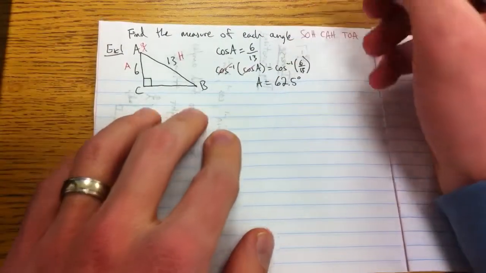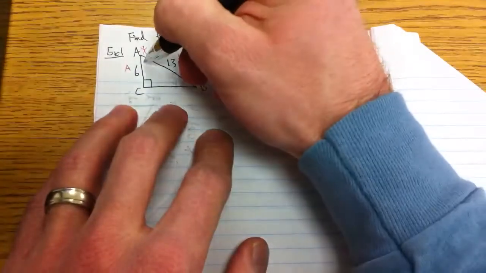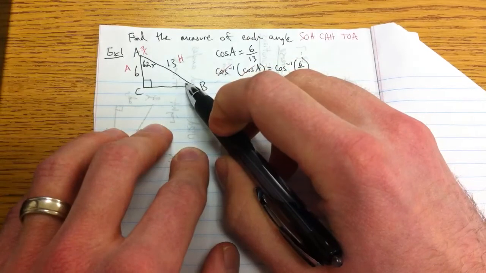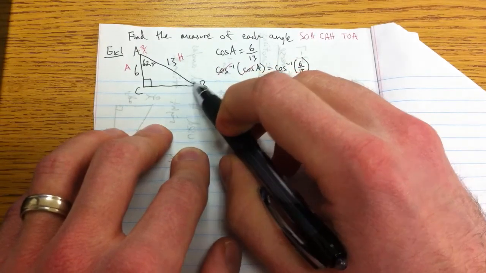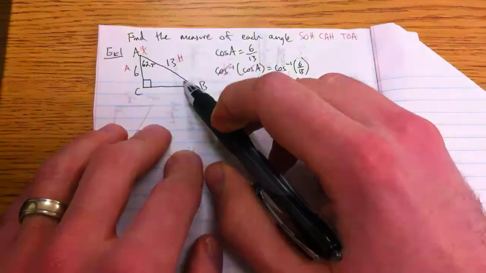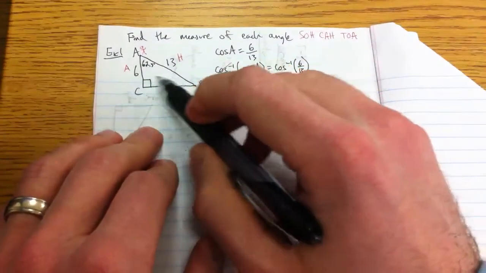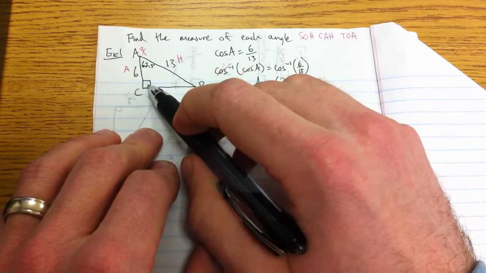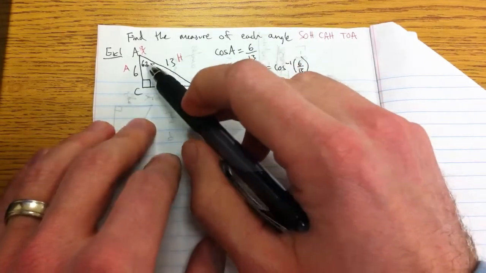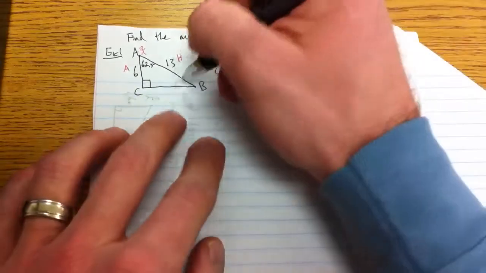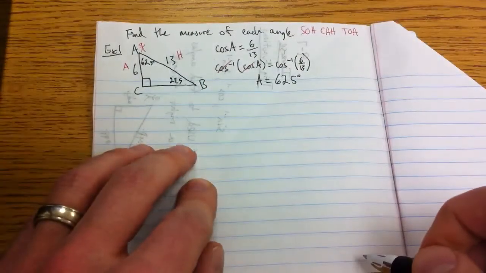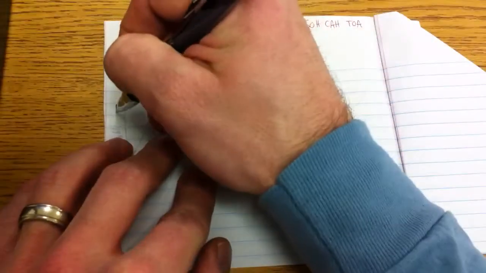62.5 degrees. If I put that on my triangle, I can find my angle B over here. I could do trig again, or I could just use my 180 principle. Angle A and angle B and angle C all add to 180. Since C is 90, angle A and angle B have to add up to 90. So take 90, subtract 62.5, and I get 27.5 for the measure of angle B. Cool. Let's do one more.